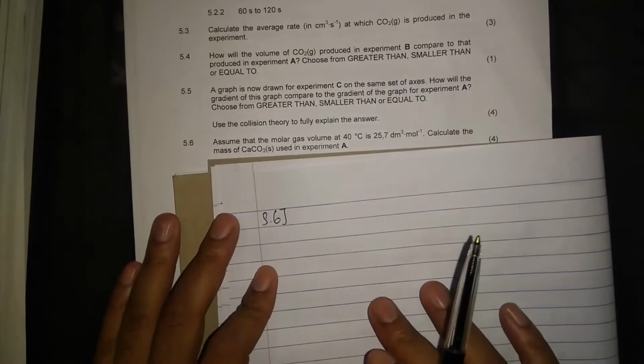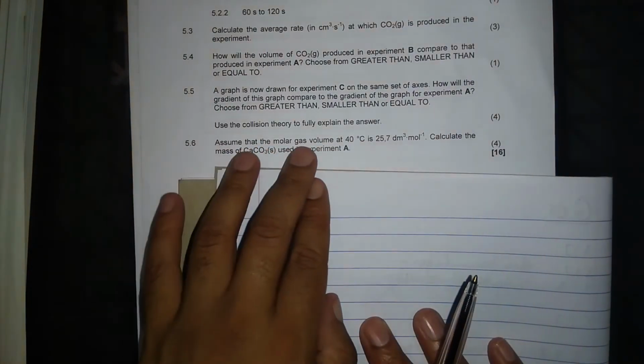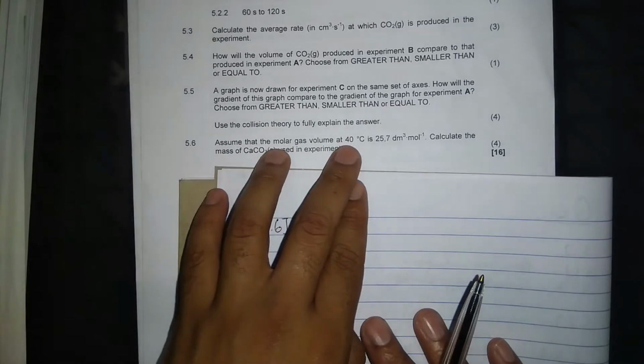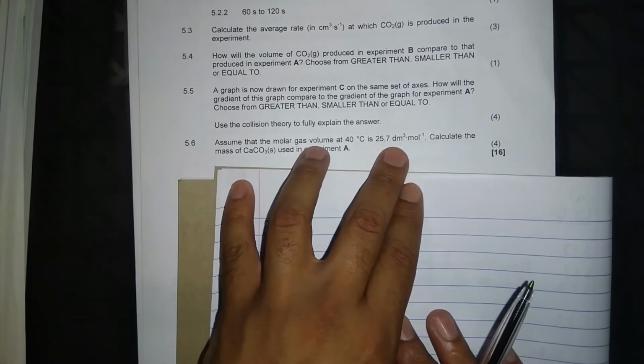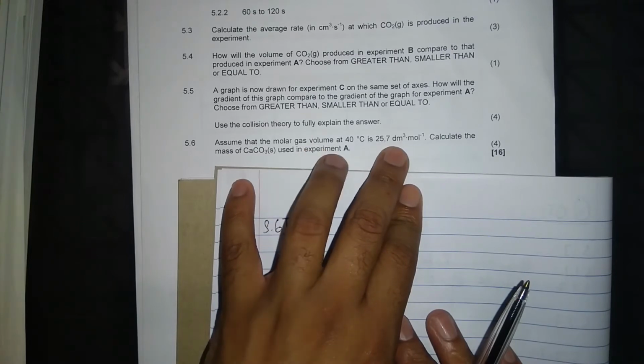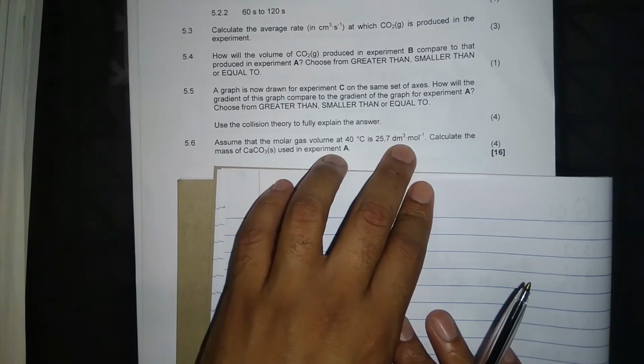5.6, the last question. Assume that the molar gas volume at 40 degrees Celsius is 25.7 cubic decimeters per mole.